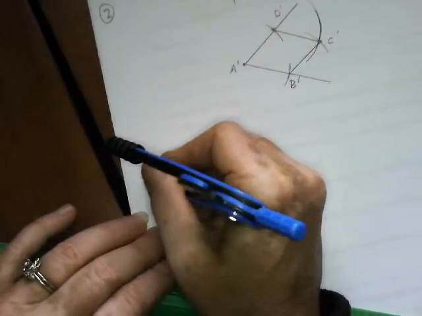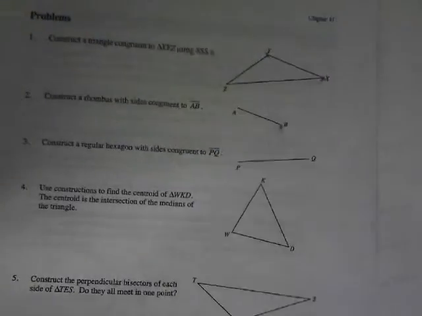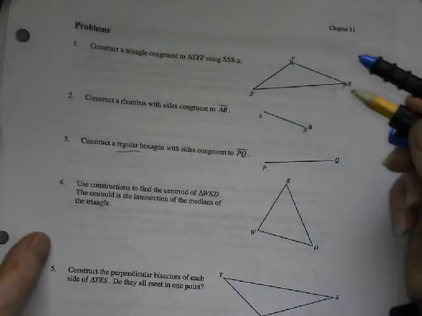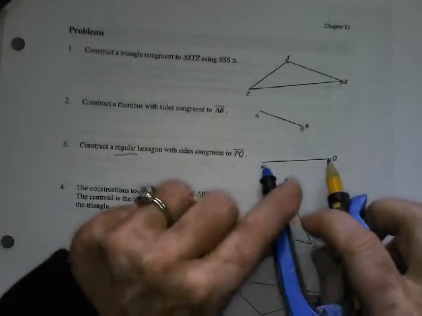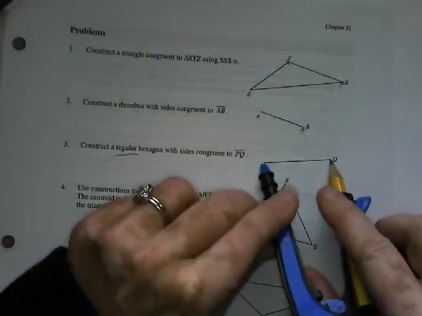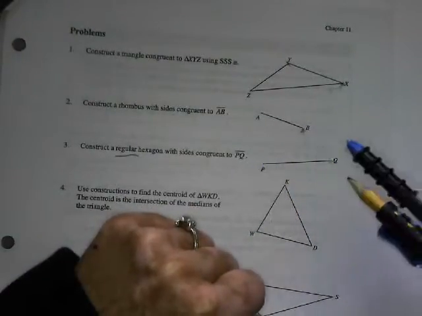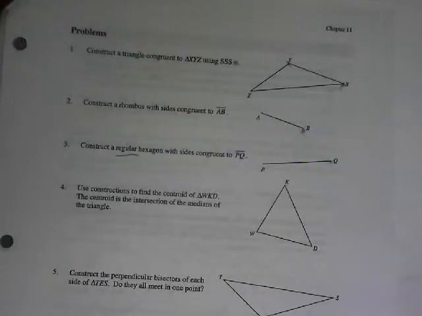So here's number 3. Number 3 wants us to make a regular hexagon. Now the word regular means that the sides are equal length. So that means I can probably use this trick again, where I open up my compass and then I know every side has to be this length. How many sides does it have to be? You can look that up if you want, or maybe you know that a hexagon has 6 sides.